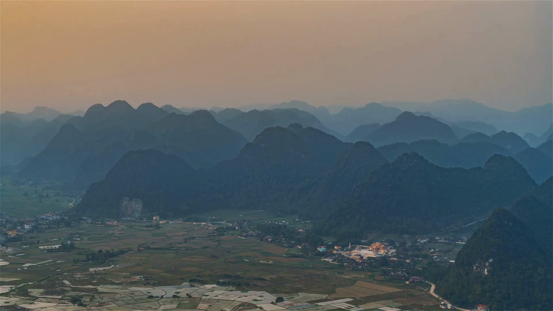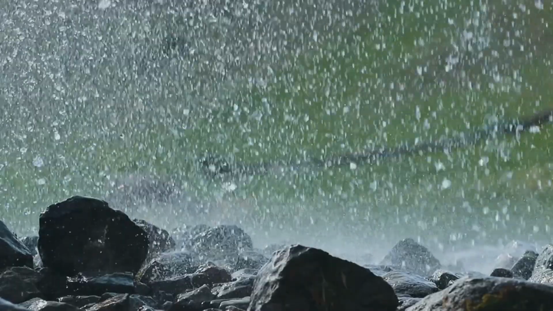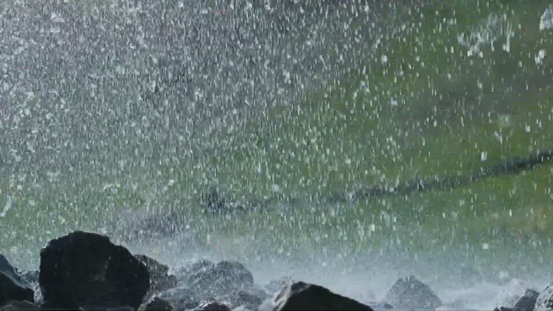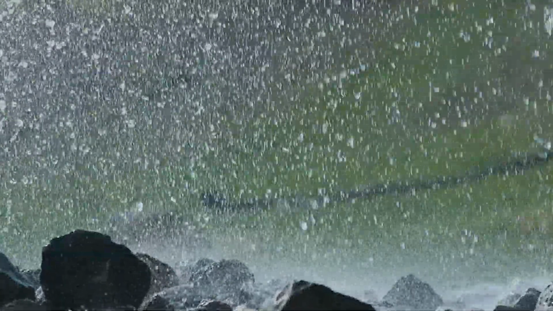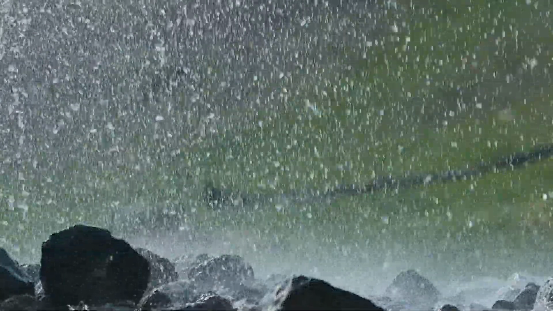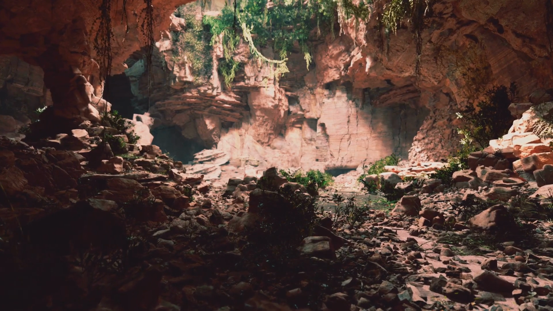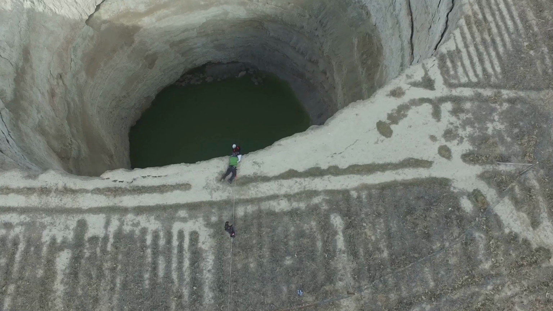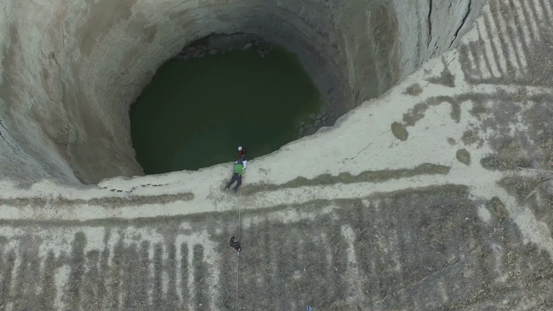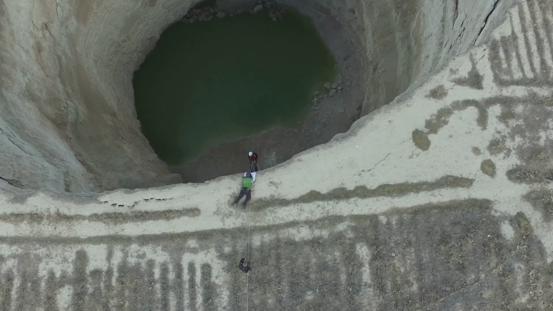Natural causes in detail involve karst processes. These are chemical weathering processes where slightly acidic water, from rain mixed with carbon dioxide, slowly dissolves carbonate rocks underground. This creates underground caves and channels. Over thousands of years, these cavities grow until the ground above becomes too weak and collapses.